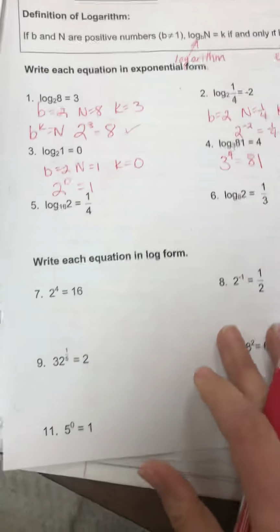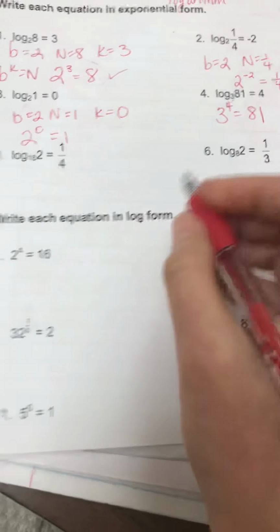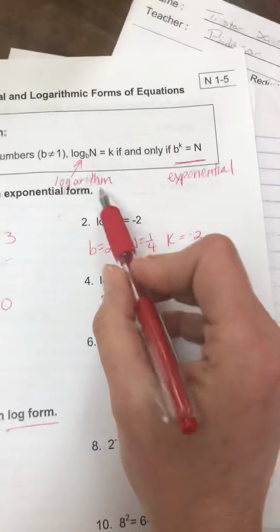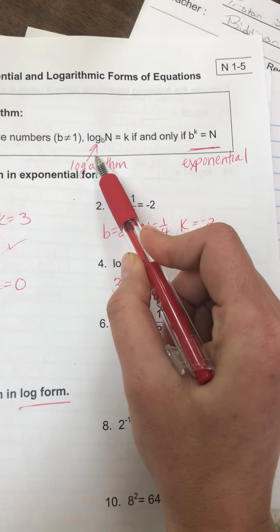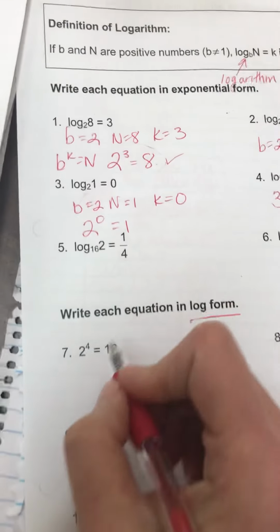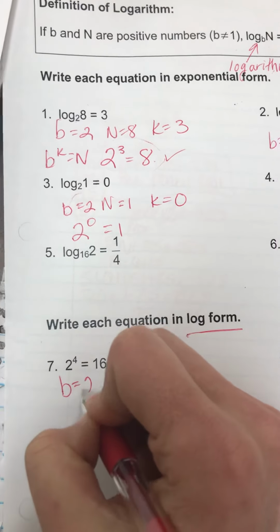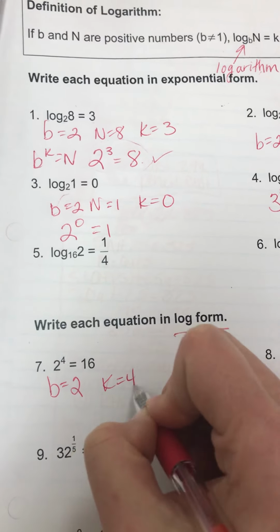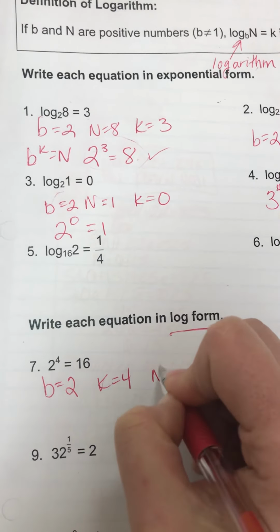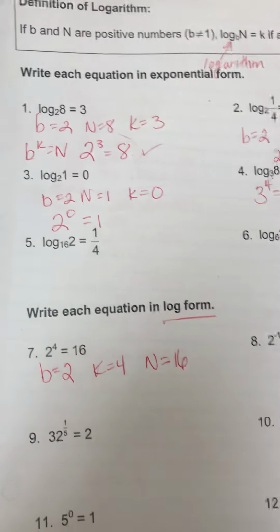All right, now let's write each equation in log form. Looking back up here, it's going to give it to us in this form, and we need to convert it to this form. Again, we need to figure out what b is. b is 2, k is 4, and n is 16.